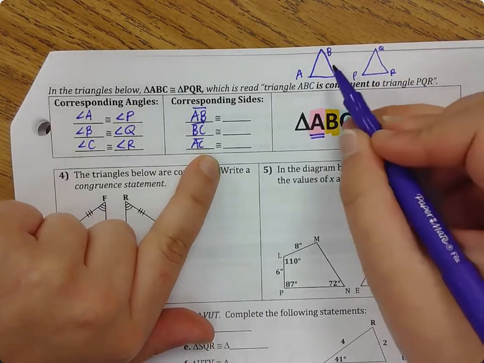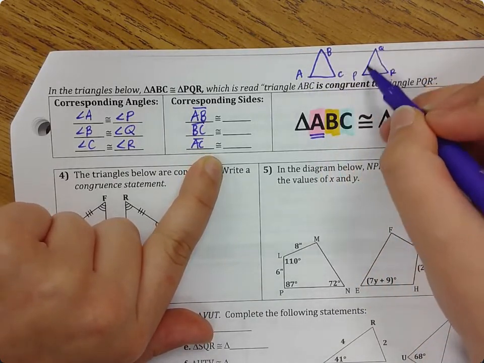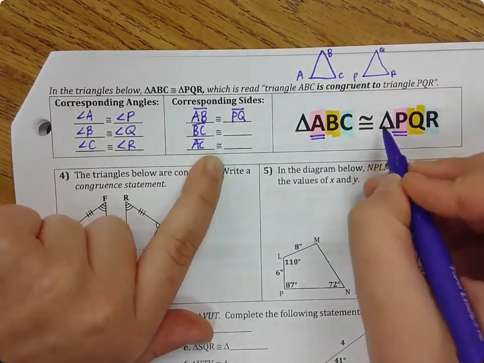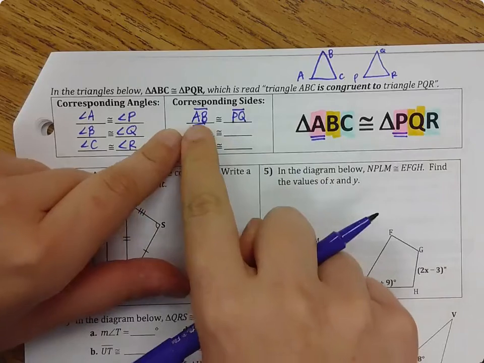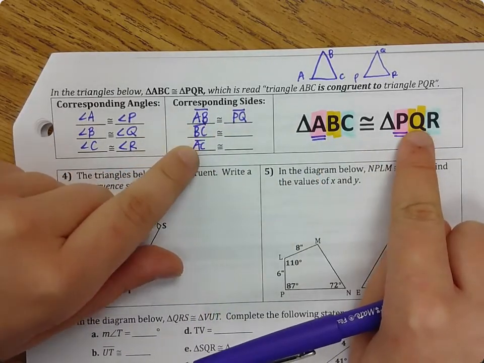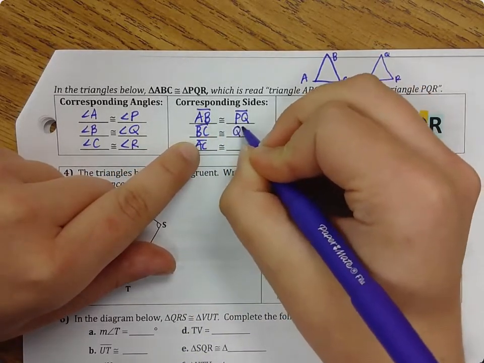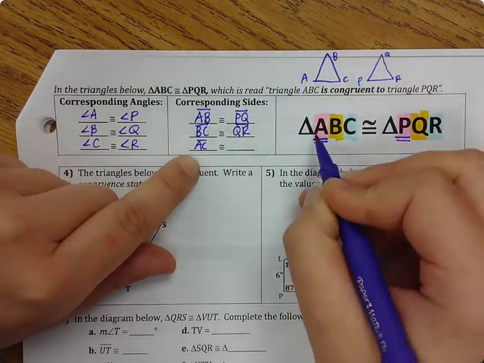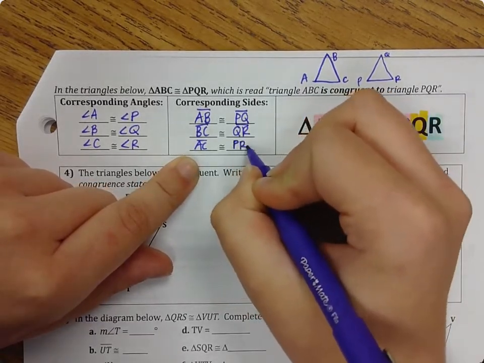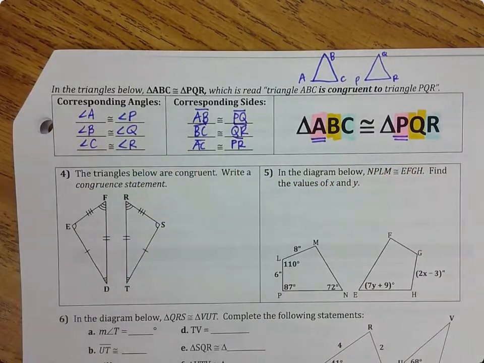Now, it's easy to visualize these when we have a picture. We see side length AB right here matches up with side length PQ. But you also can use the congruent statement. AB are the first 2 letters. PQ are the first 2 letters. BC are the last 2 letters. QR are the last 2 letters. AC is first and last. P and R is first and last. Also, you can do colors, pink and blue, pink and blue.